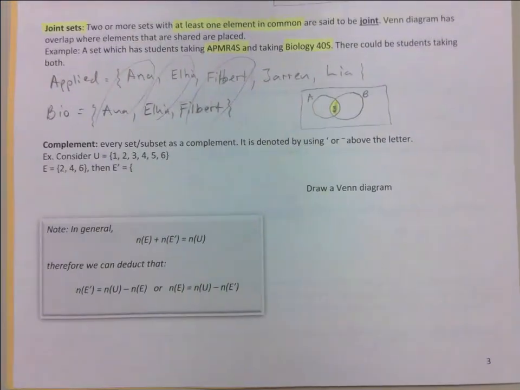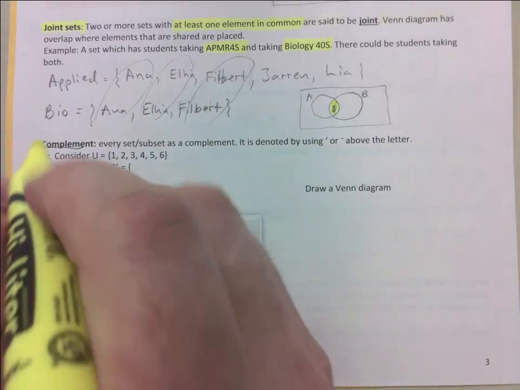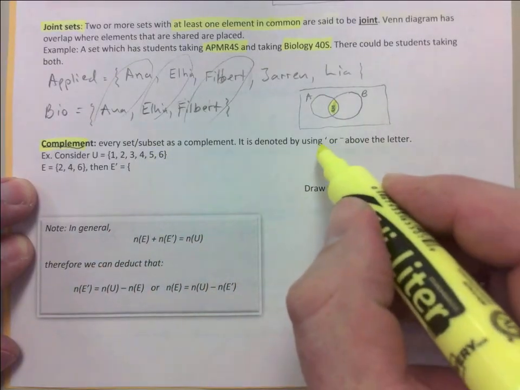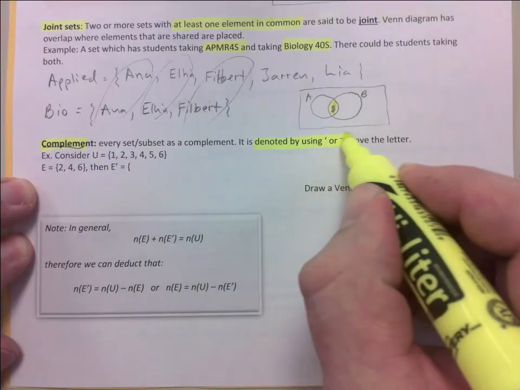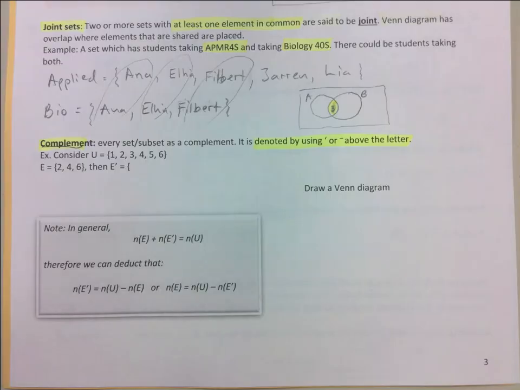Keep going. The complement is also very important. Every set and subset has a complement. It is denoted by using a little tick or a bar above it, okay?